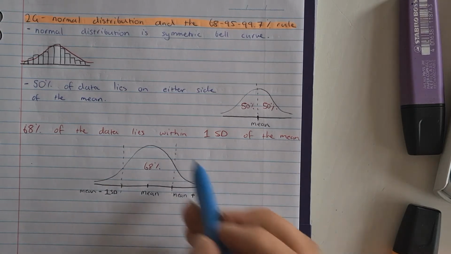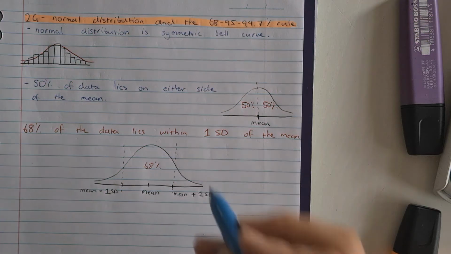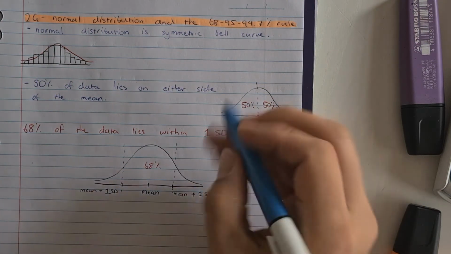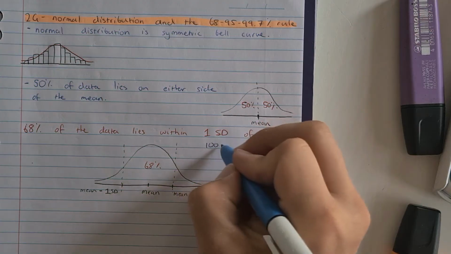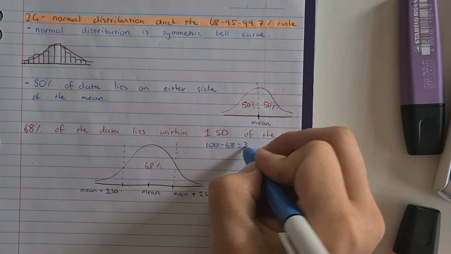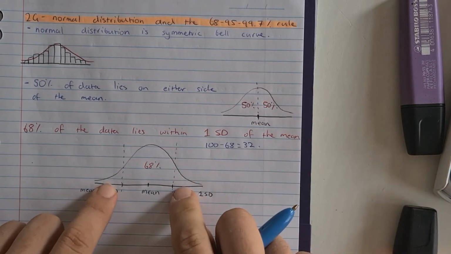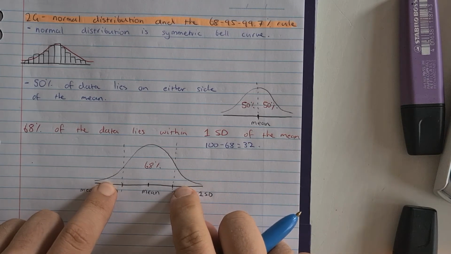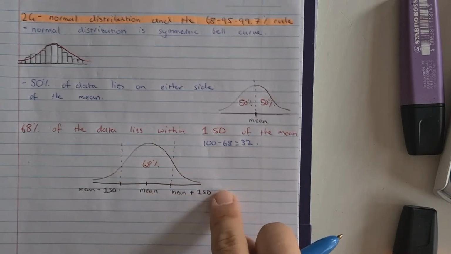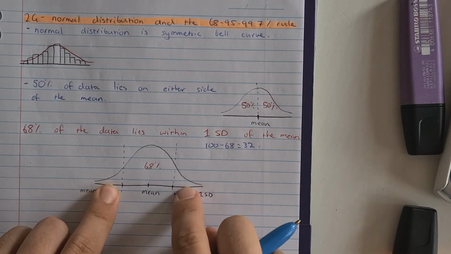Now, obviously, all the data is 100%. So the 2 areas out here will be 32%. So these 2 areas add up to 32%. Now, because this is symmetrical, this needs to be the same as this.